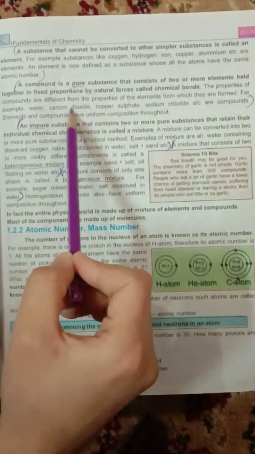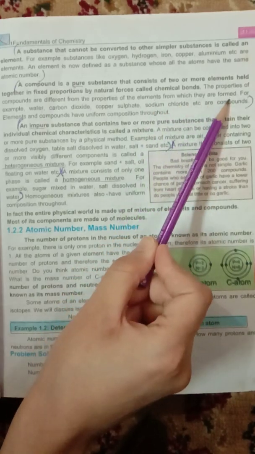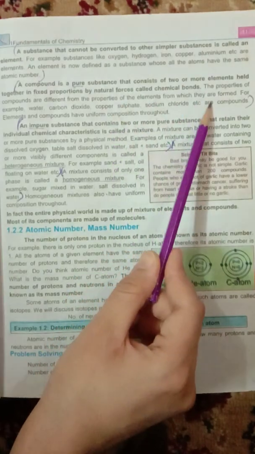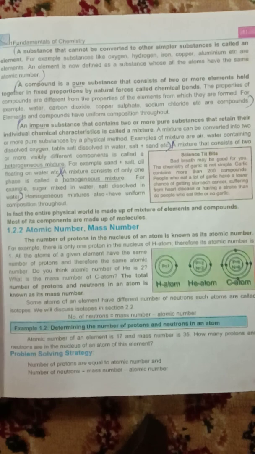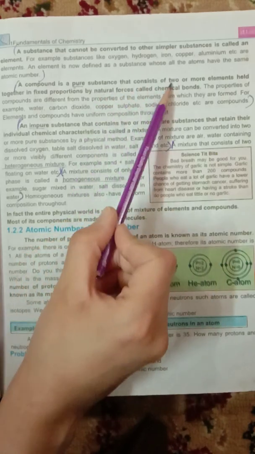So the properties of compounds, they are different from the properties of the elements from which they are formed. Obviously, compounds की properties जो हैं अपने elements की properties से मुख्तलिफ होती हैं. So students, do remember, whenever you study compound, you will see the combination of two or more elements. तो उनके दरमियान chemical bond होना चाहिए. Okay? There should be some natural forces which is known as chemical bond. It should exist between the elements.